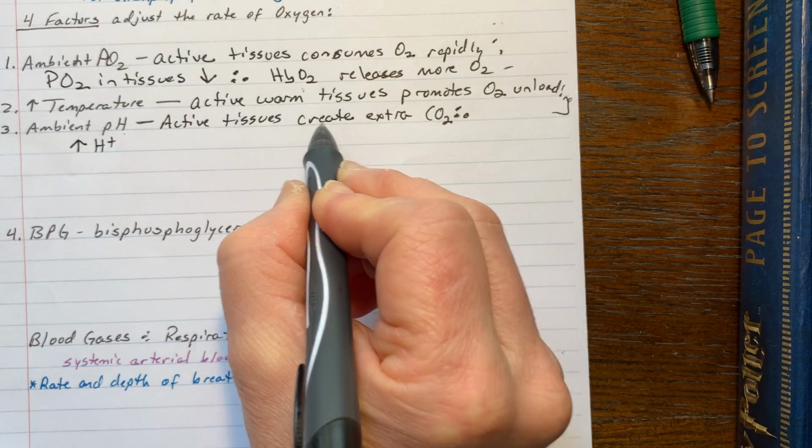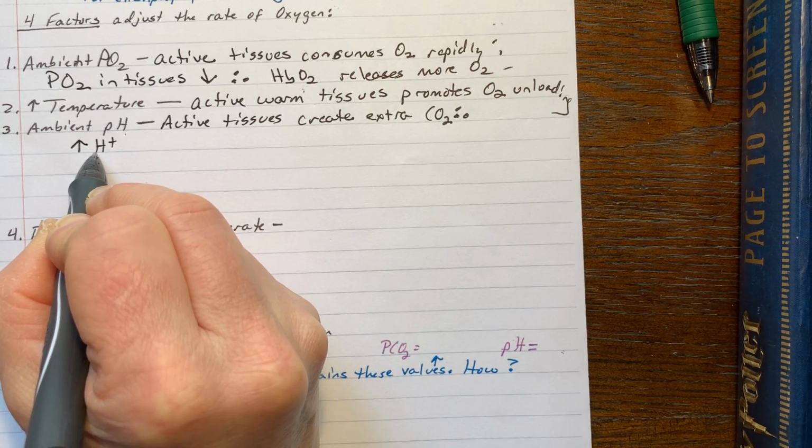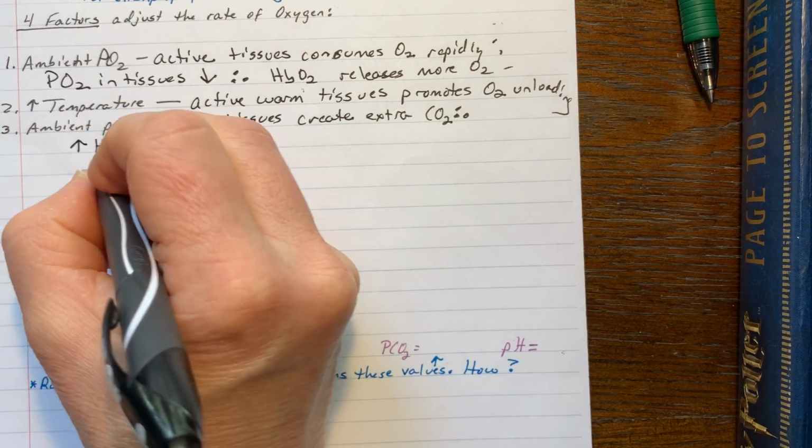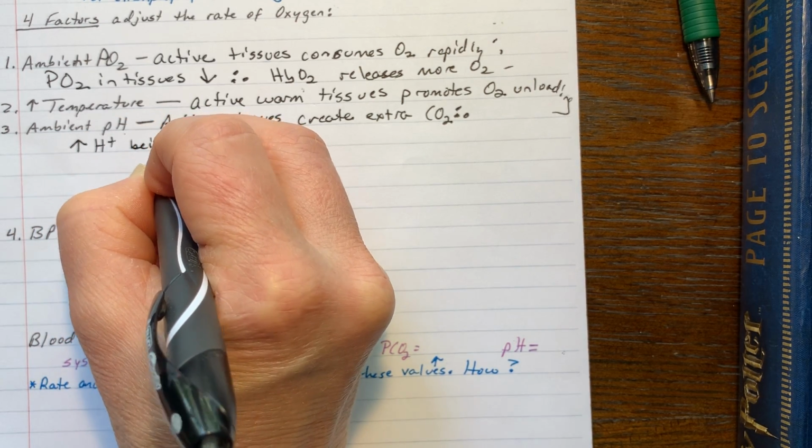So active tissues create extra CO2, therefore you have an increase in hydrogen ions being released.